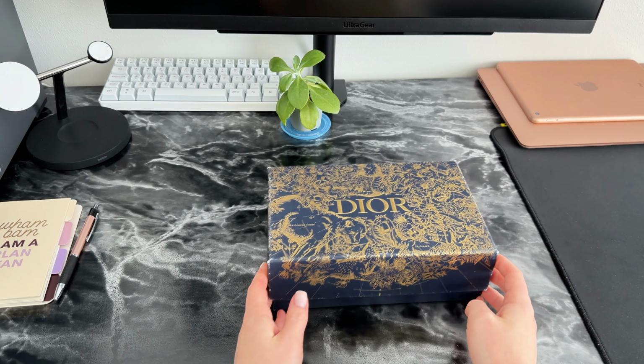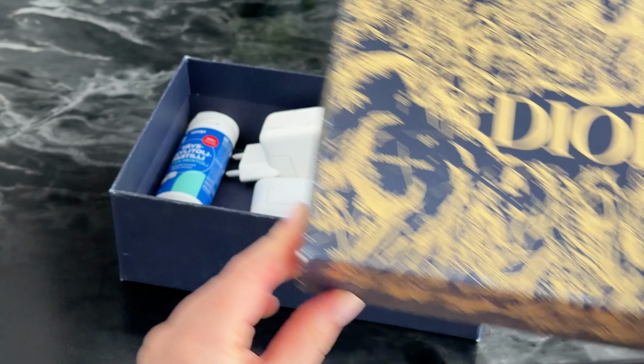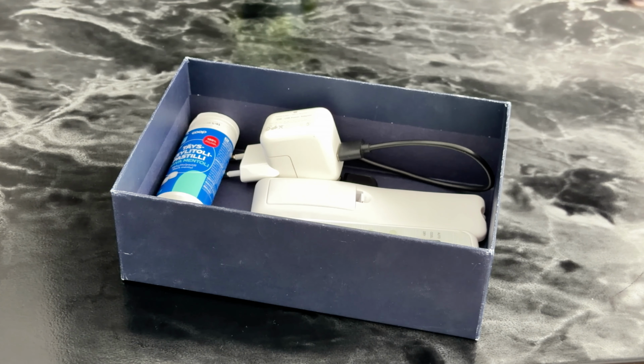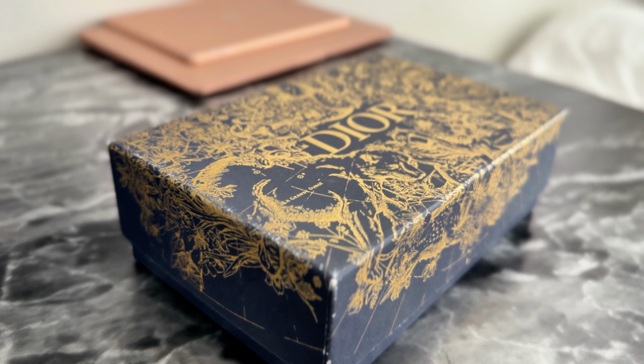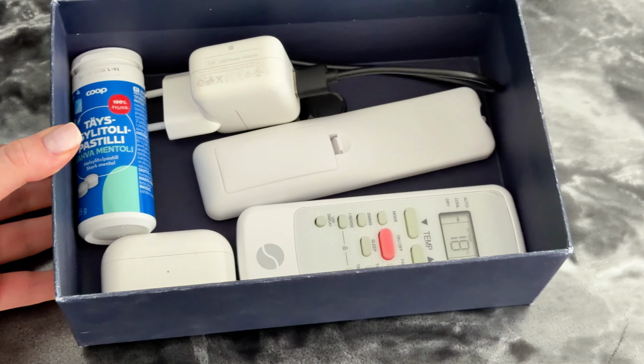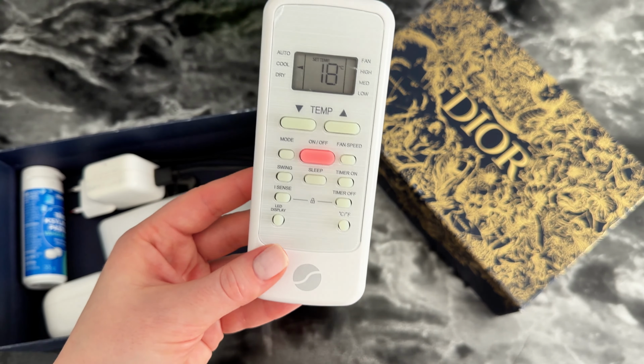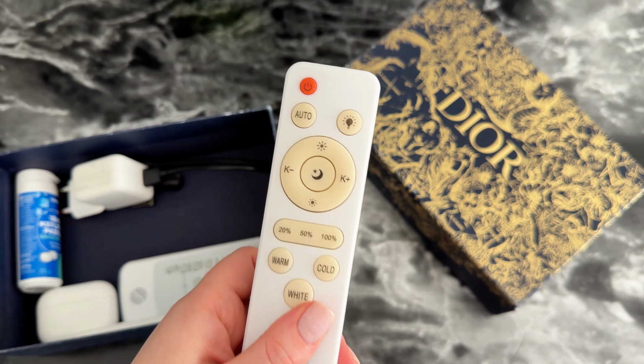And then I have this Dior box, which is basically my little random storage box. Inside, I keep the remote control for the air conditioner, which I only really need during summer, as well as the remote for the ceiling lights.